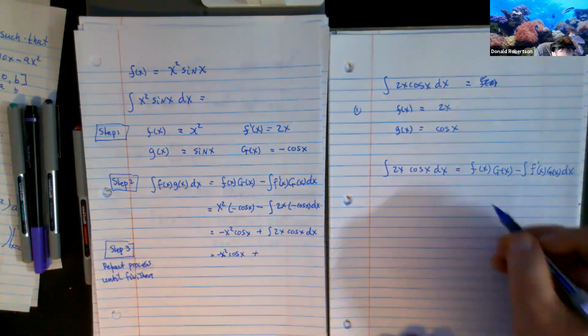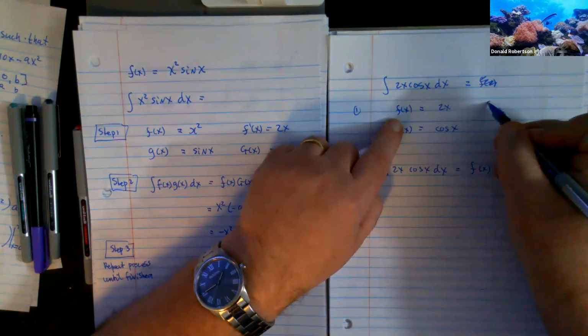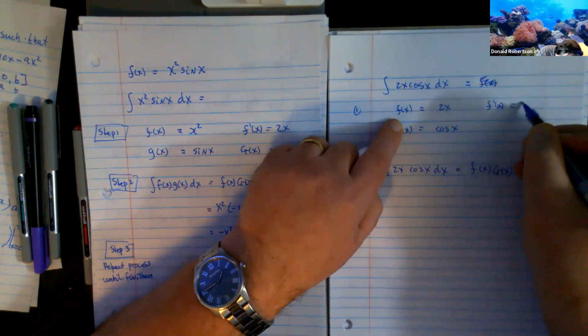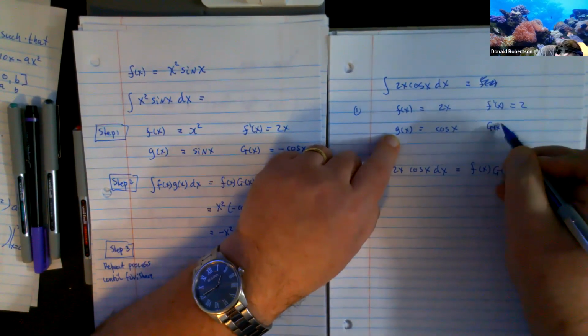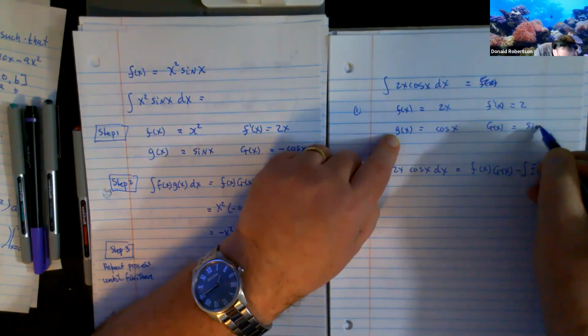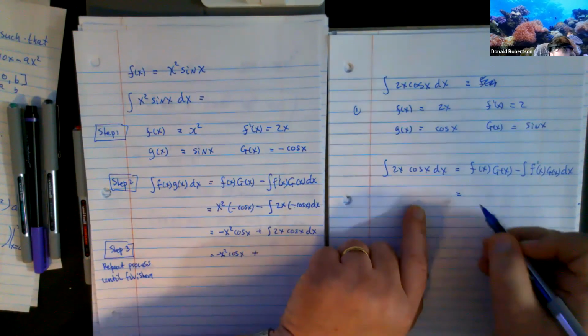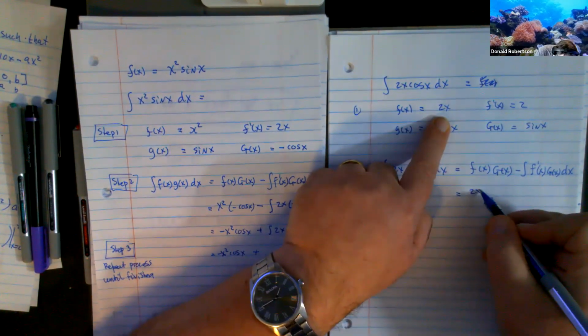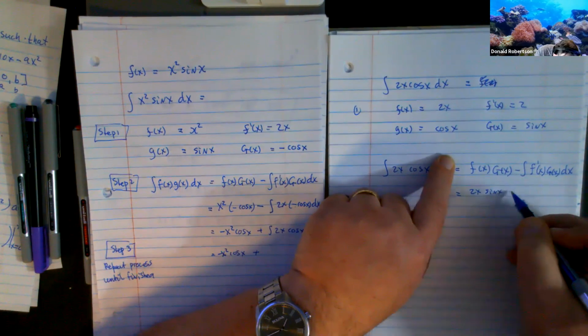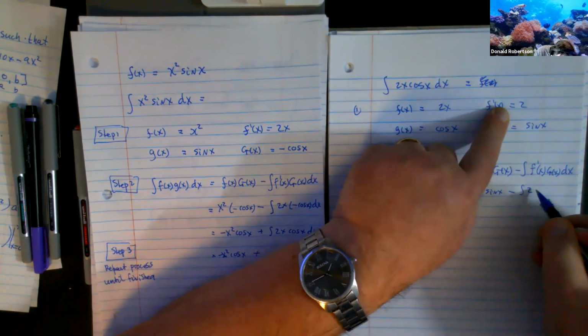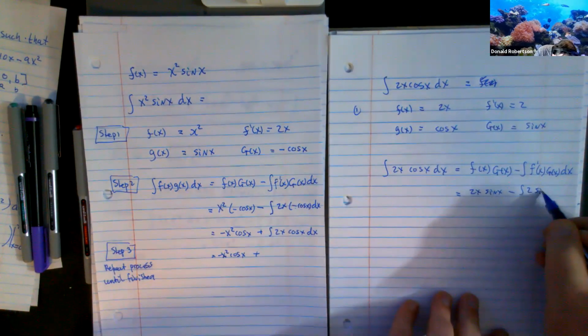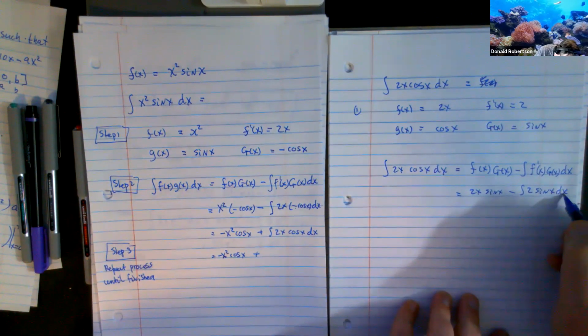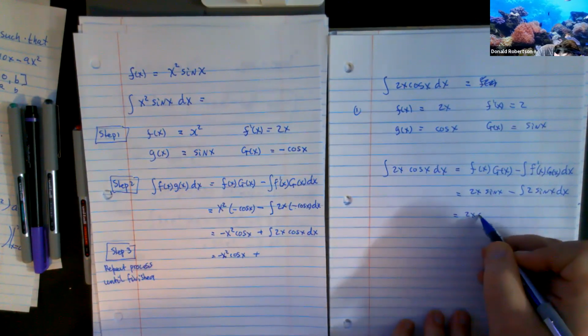Now, in this case here, the derivative is 2 and its antiderivative is positive sine x. So we have f of x sine x, take away f dashed of x sine x, and I have 2x sine x.